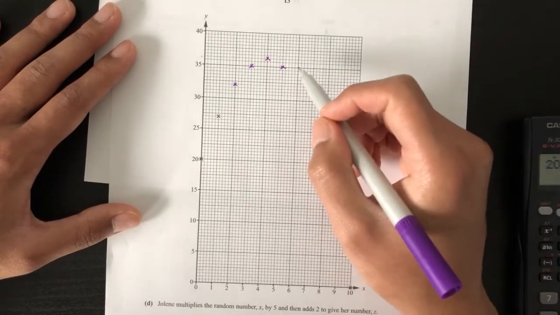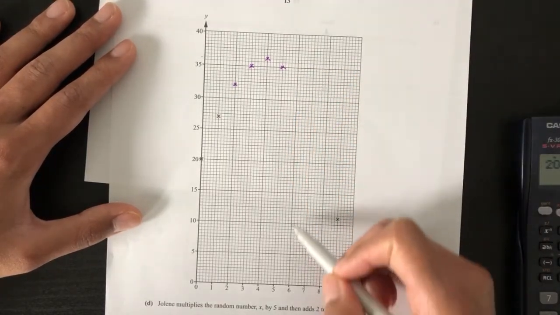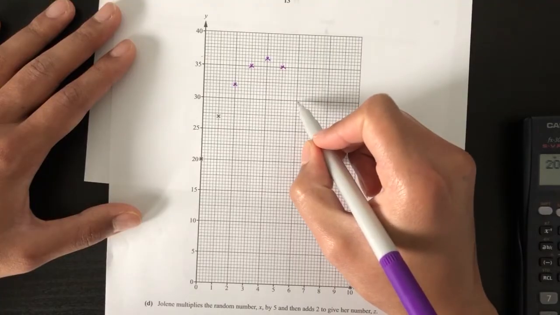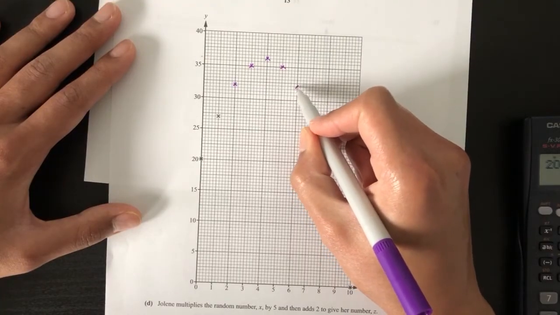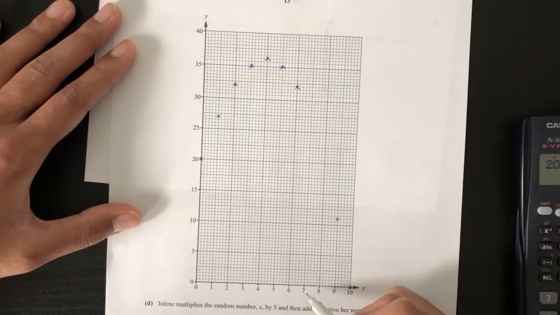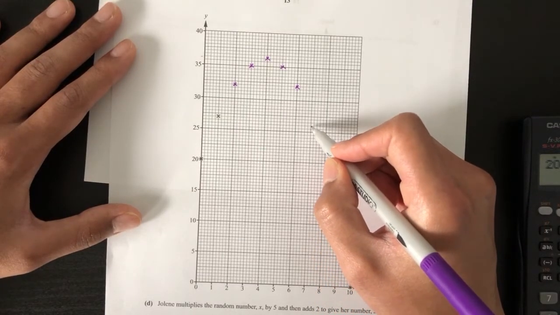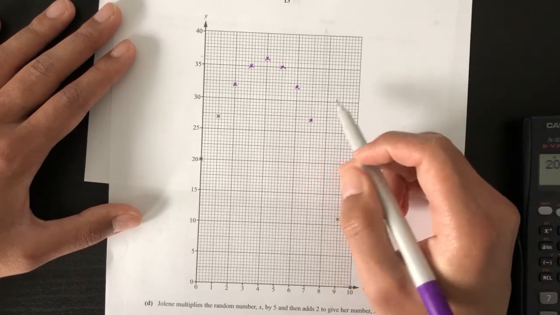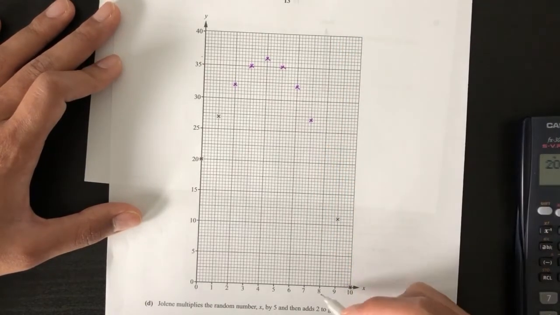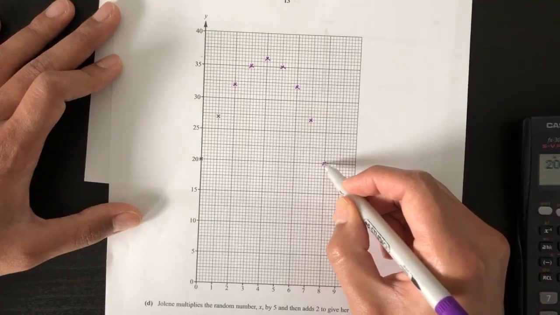Then we have 6 will be 32. 32 will be 1, 2. And we have 7 as 27. It will be 26. 27 will be here. And the last one will be 8, 20. 8 as 20 will be here.